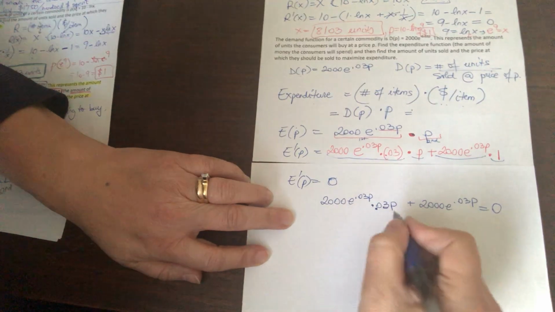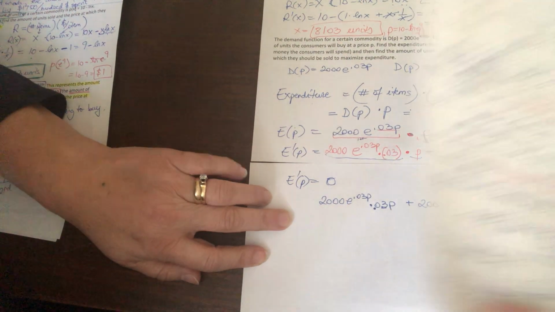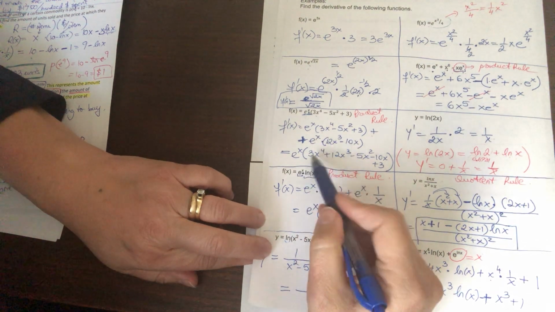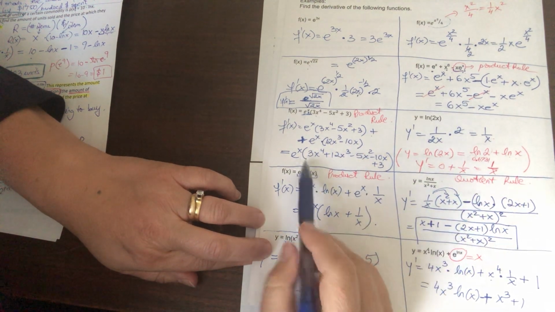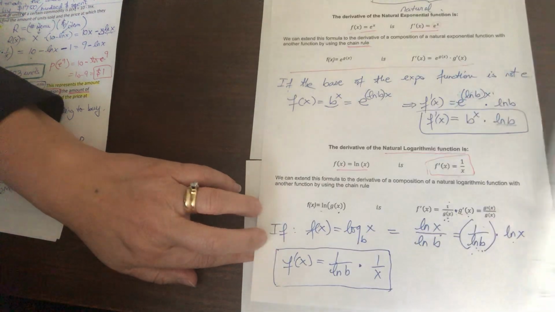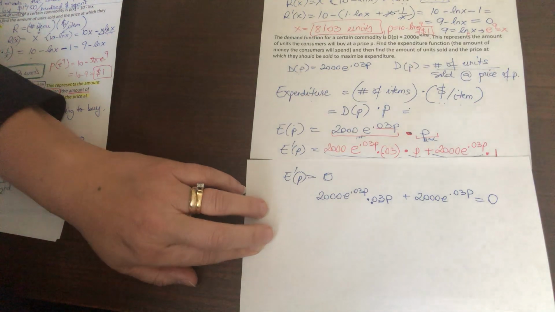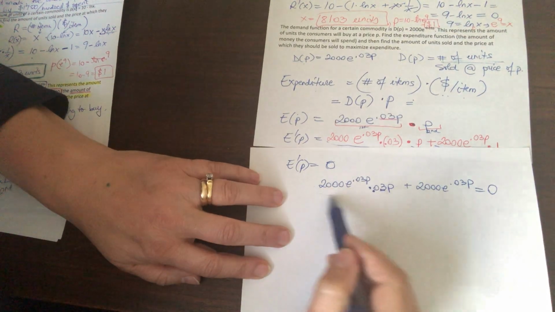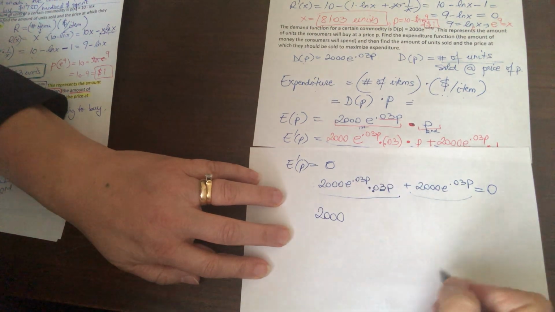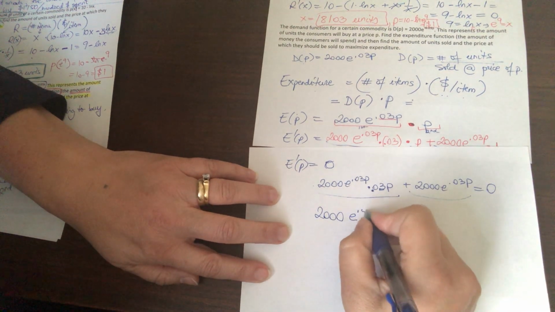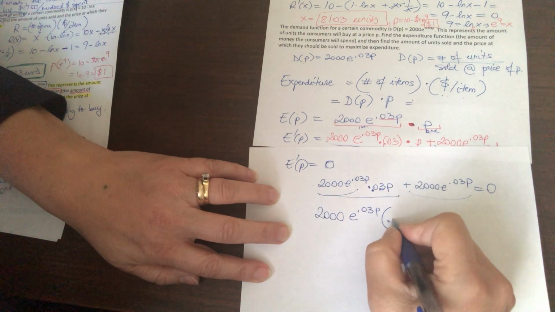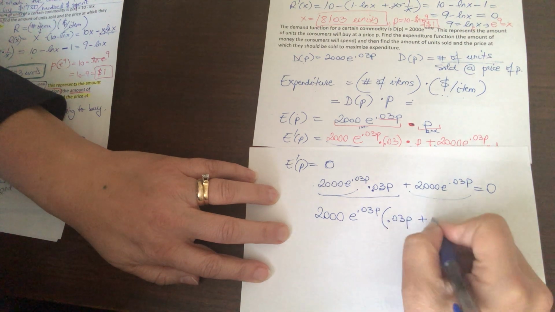Now, remember how in some of the earlier examples we were left with an e to the x times something plus an e to the x times something, and I said it does help to factor out this e to the x, and that's exactly the case right here, and that's why we practiced. So when you look at these two terms, there's definitely a common factor. One of them is 2,000. The second one is this e value. Okay, now if I factor that out, what's left? A 0.03p plus 1.